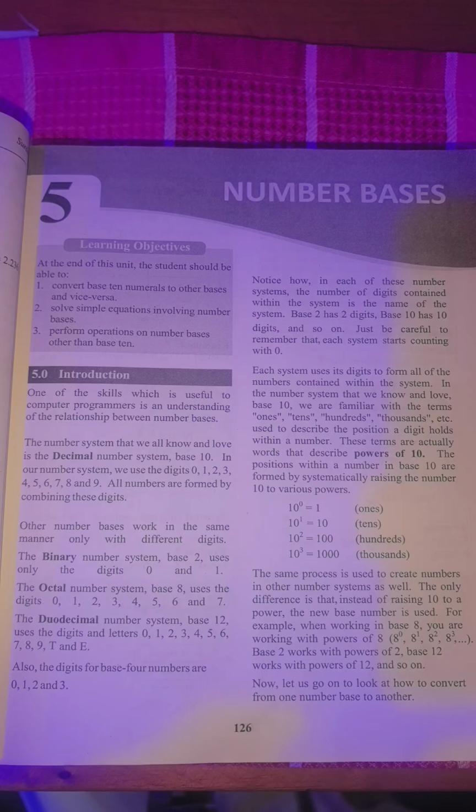Now, today we are going to challenge something that you believed all your life, that there are only digits from 0 to 9. But what if I told you that 10 is not always 10? Now, number bases are simply different counting systems, right?